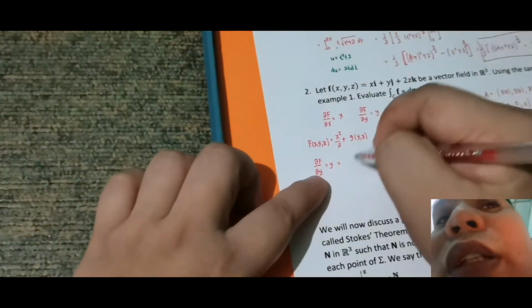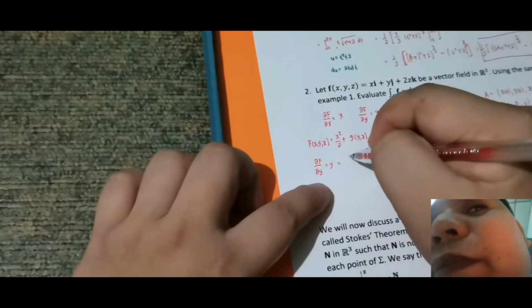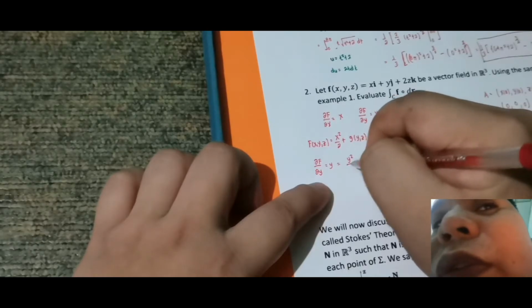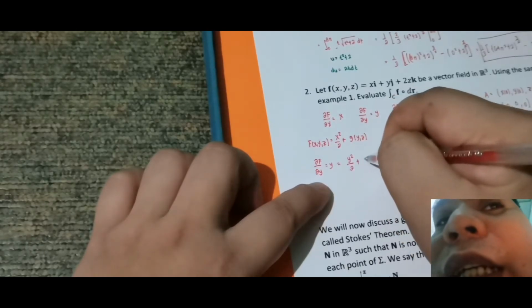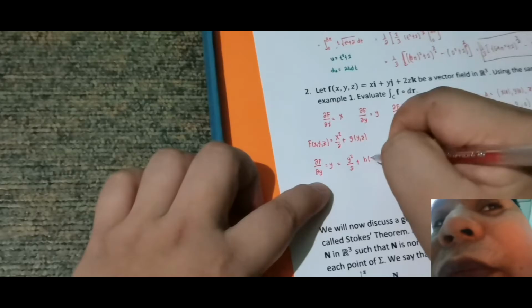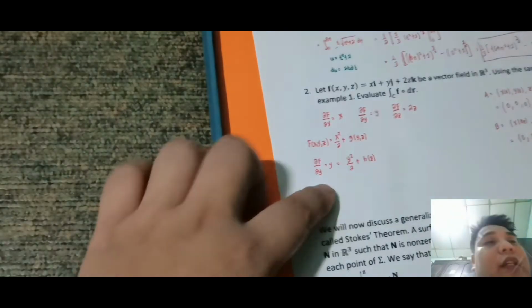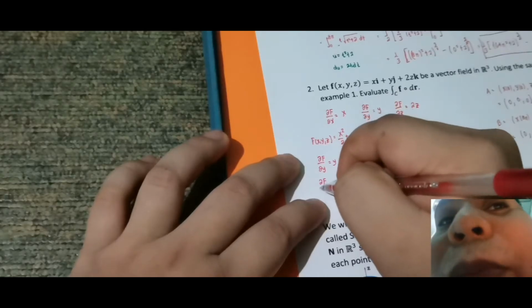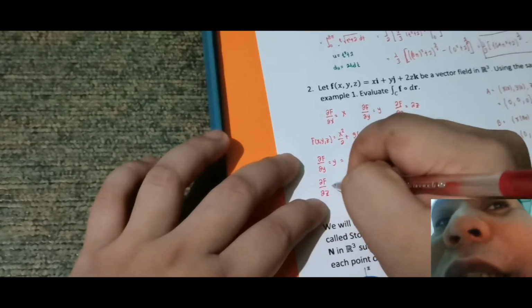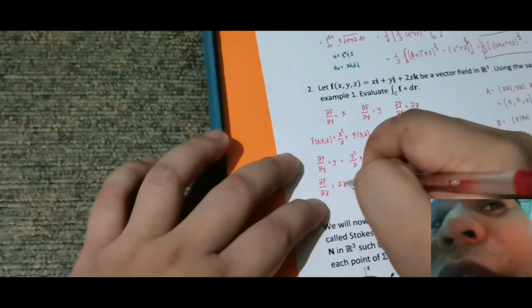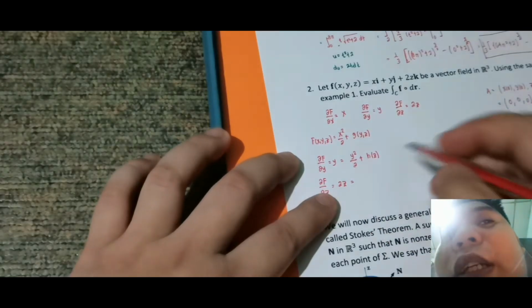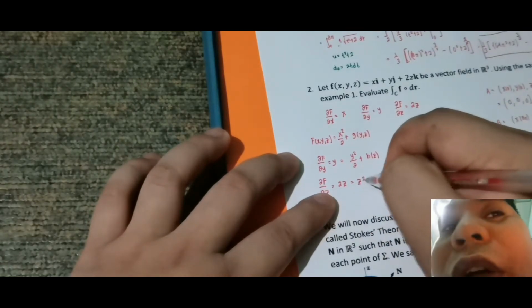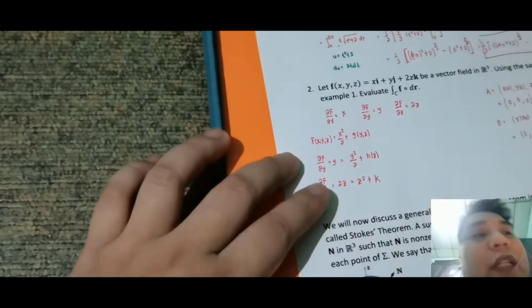So this is just equal lang naman sa y squared over 2, then plus gawin kong h of z. Okay, kasi z na lang ang natira. Then lastly, partial derivative of f with respect sa z is equal to 2z, which is just equal sa z squared, then plus k, yung huli plus k.